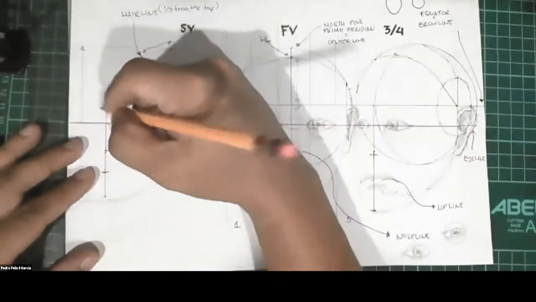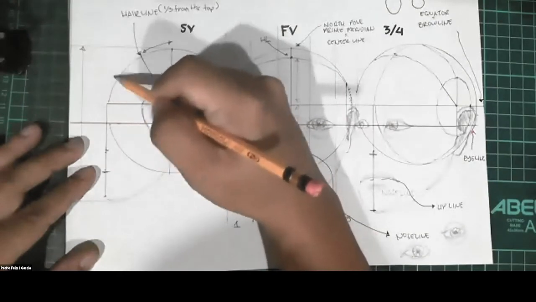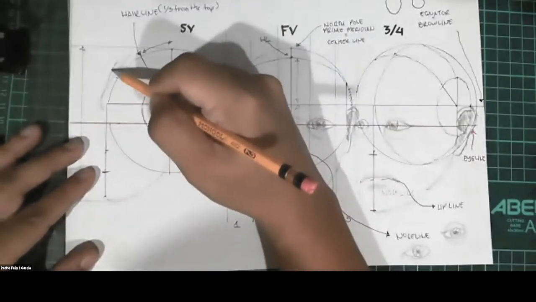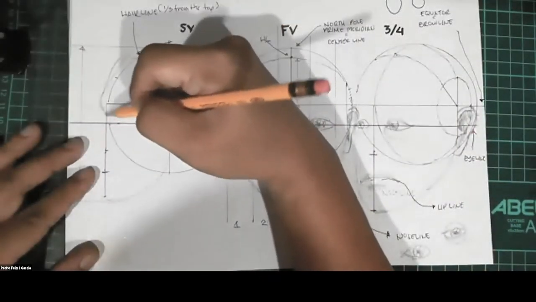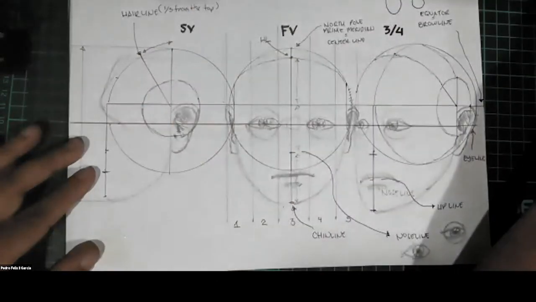First, you start with the forehead. From the forehead, you project it pababa dito.